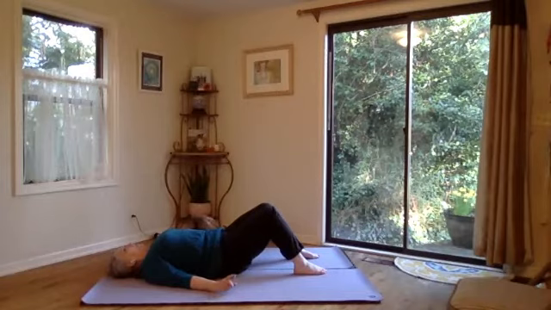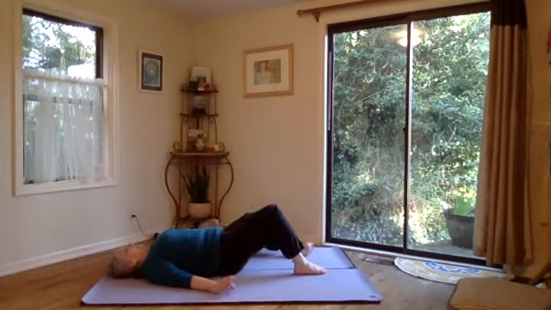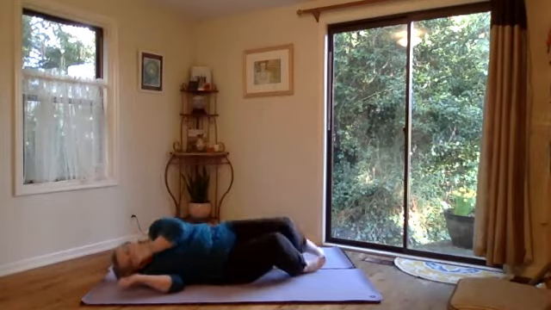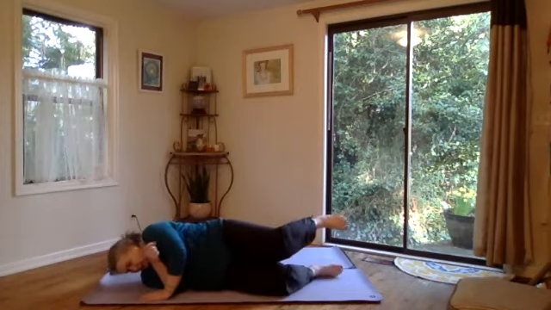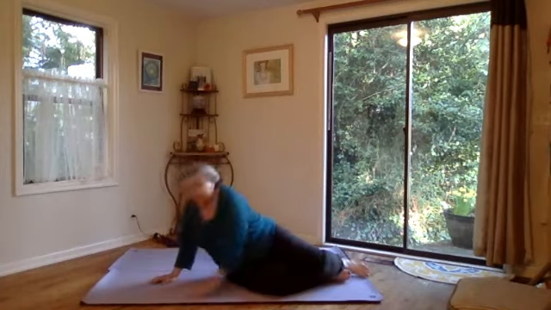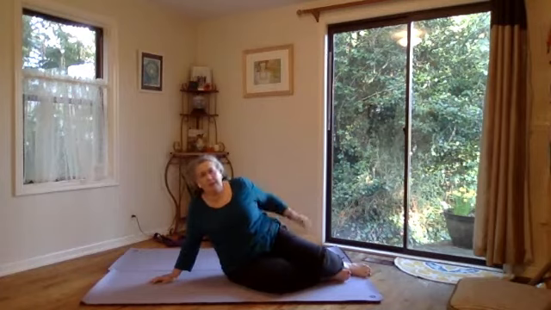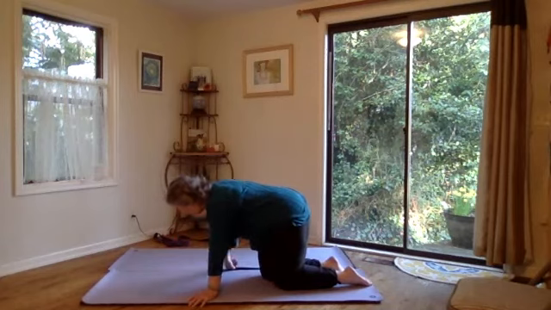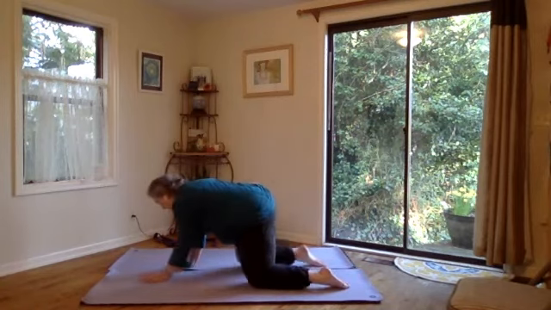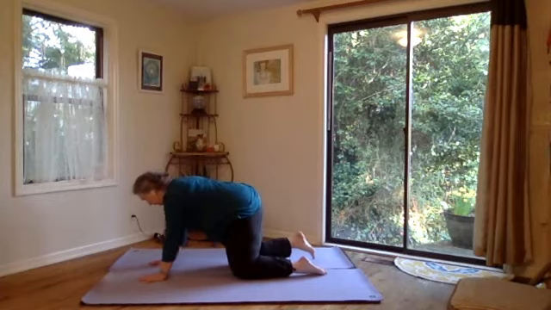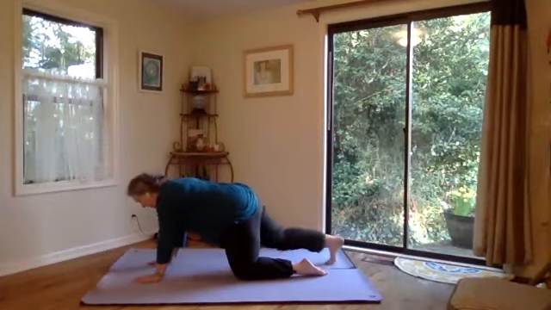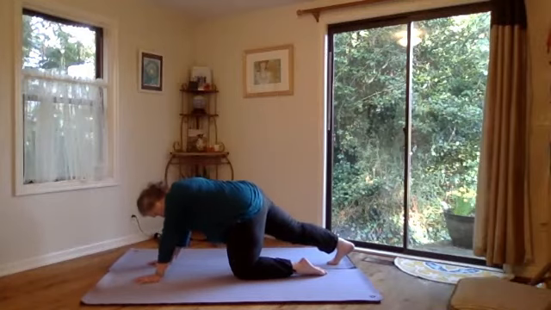We're going to roll over and come onto hands and knees. So take your time, roll to one side. Use the top hand to press yourself up. And then come onto hands and knees. We're going to extend the right leg back. The toes are turned under and the heel is pressing away.